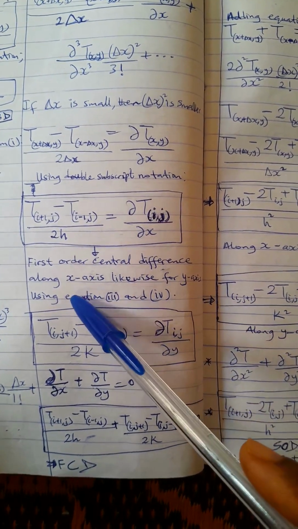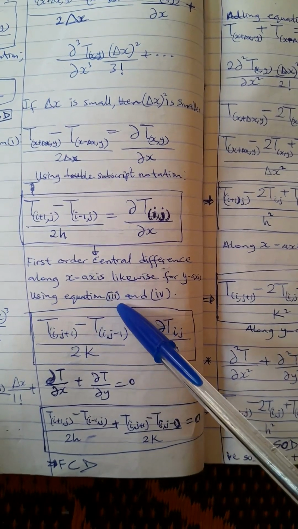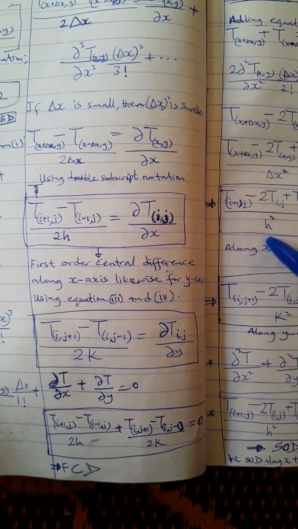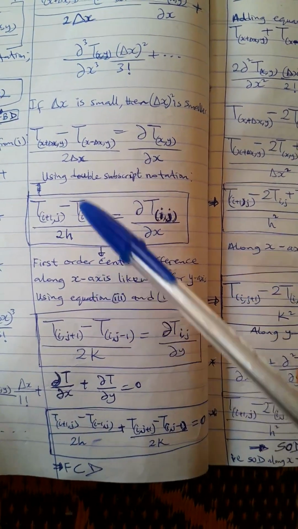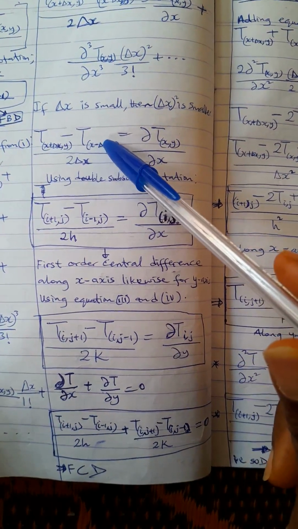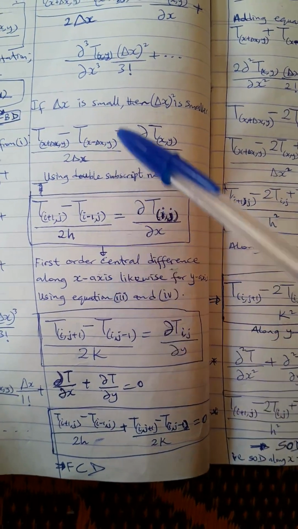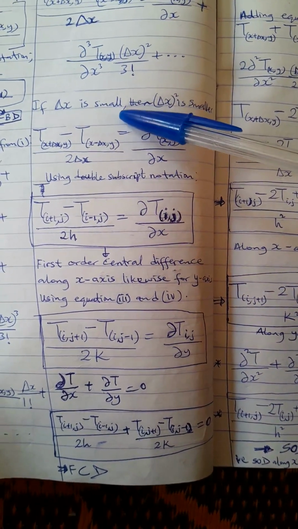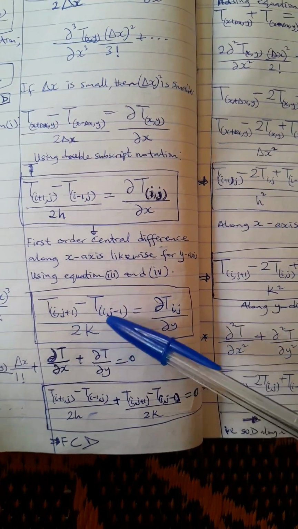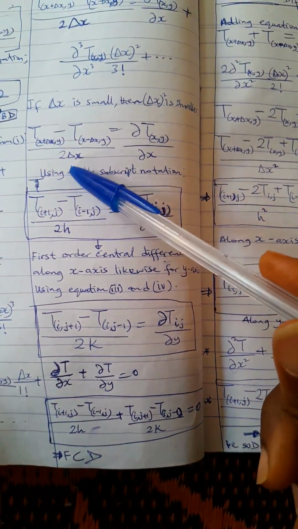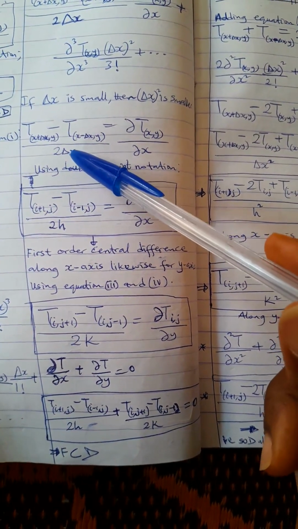Likewise, for the y-axis now, using equation 3 and equation 4, you now see equation 3 minus equation 4. You know we were saying equation 1 minus equation 2 for the x-axis, x direction. For y direction, you use equation 3 minus equation 4. So that is what you get. For everything, anywhere you see delta x here, just substitute with delta y.